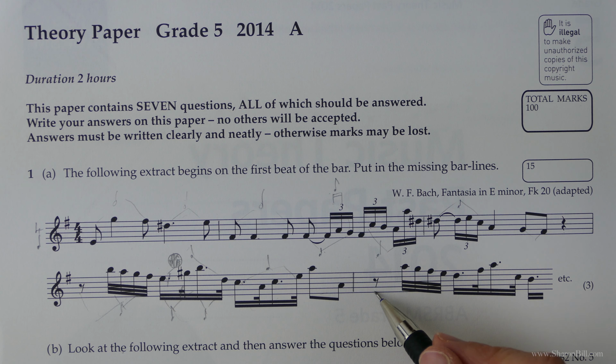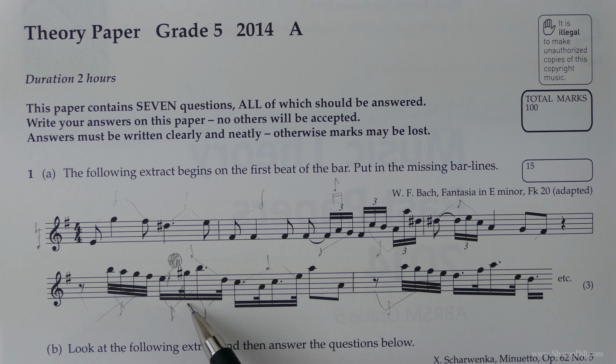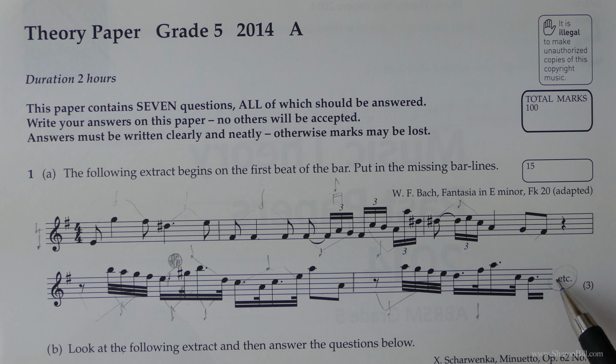We have a half a beat here, a half of a beat here, that gives us 1 beat. We know already that that gives us another beat. However, I should have just glanced ahead. The etc. means this bar isn't complete, so actually that's job done.